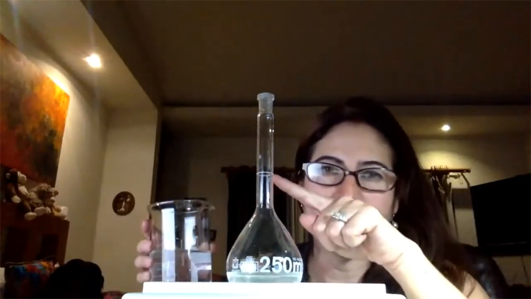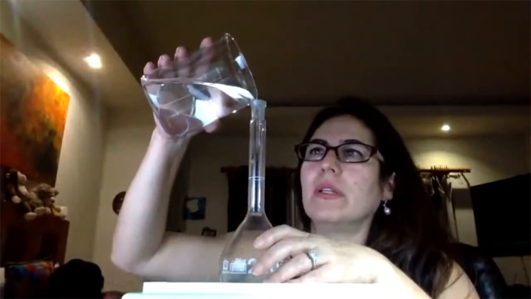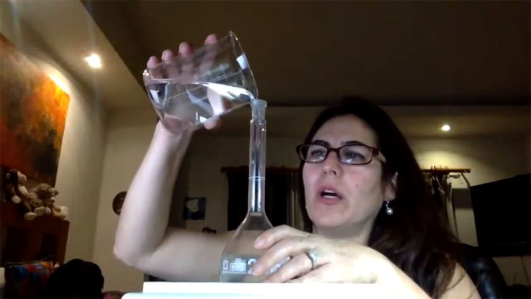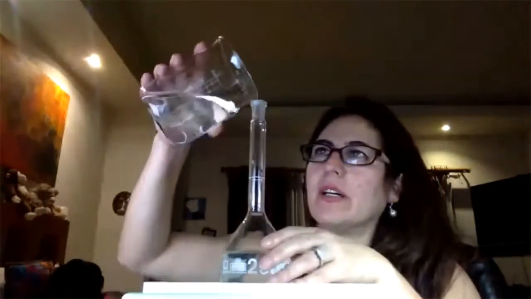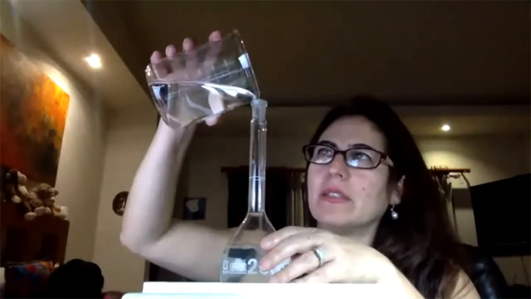water and make sure your eyesight is at the level of the mark. Don't ever do this because then you're not going to be accurate. So if you're on your table, make sure you lower your eyesight to the mark. So you can add water. You can add water, and when you're close to the mark or to the neck of the flask, you want to slow down a bit.